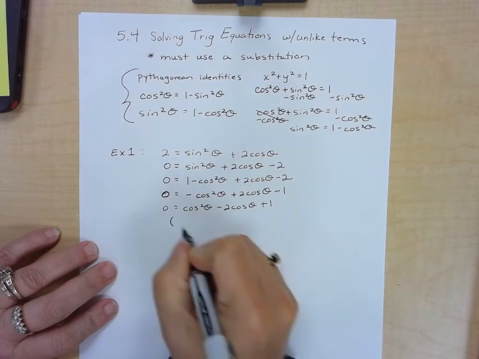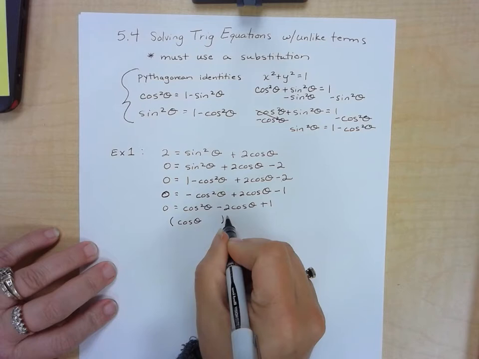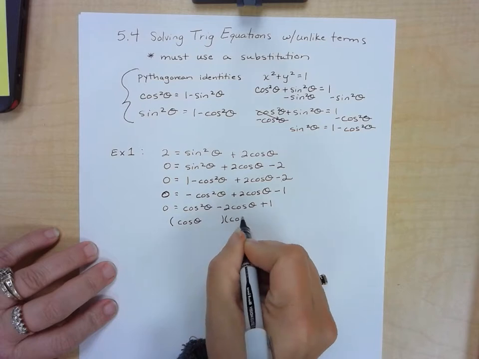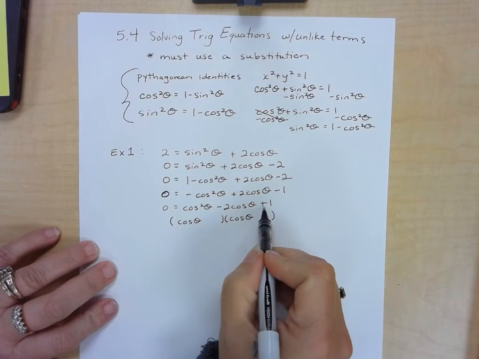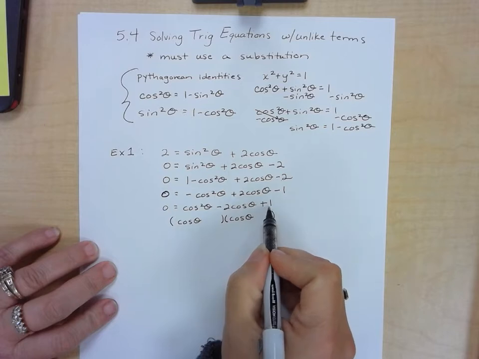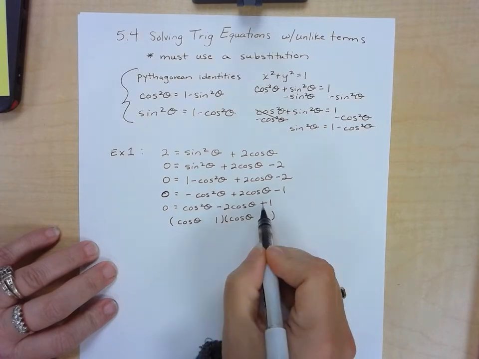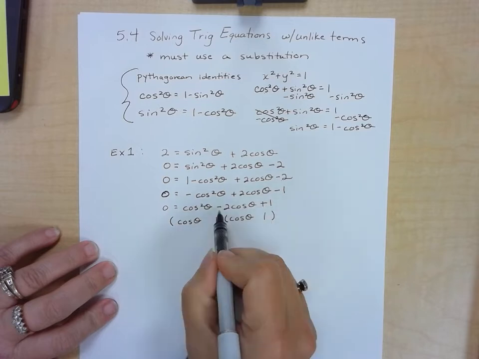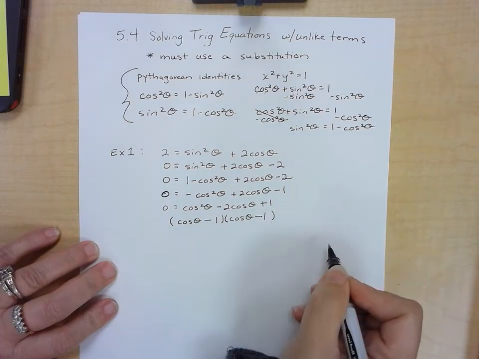Cosine theta has to go in the front of each. And my only possible choice for the second term in each binomial is a 1. I have a positive 1, so I know the signs are going to need to be the same, but a negative 2, which tells me both of them would have to be negative in order for this to work. So a negative 1 times a negative 1 gives me a positive 1.